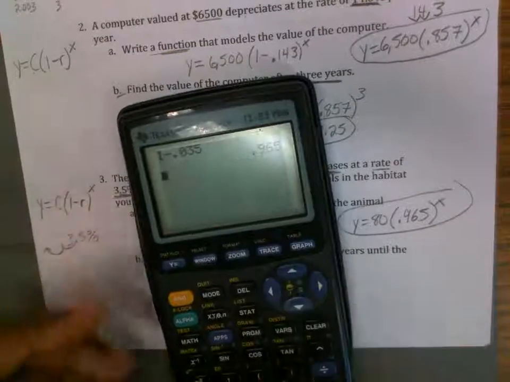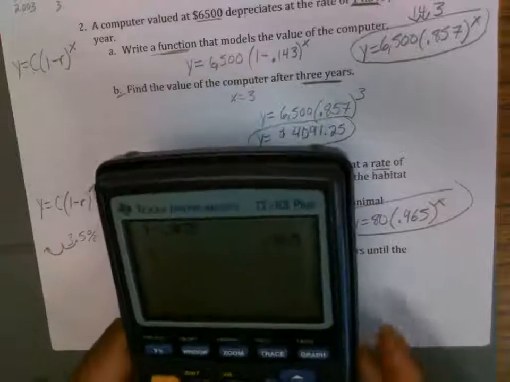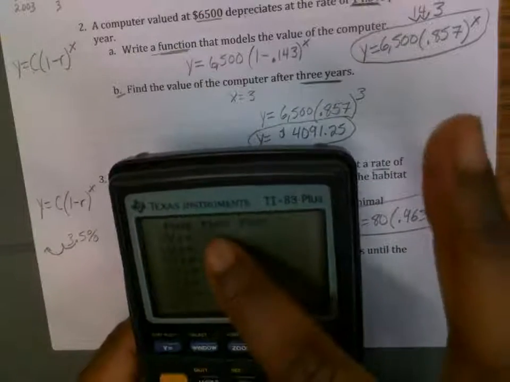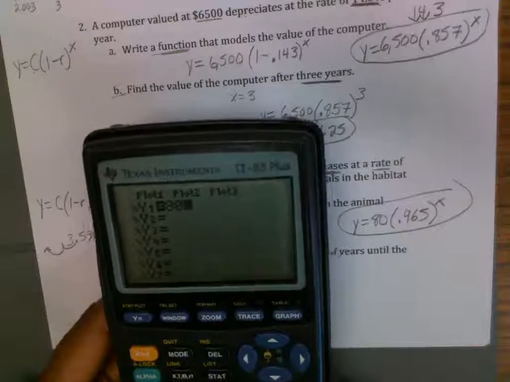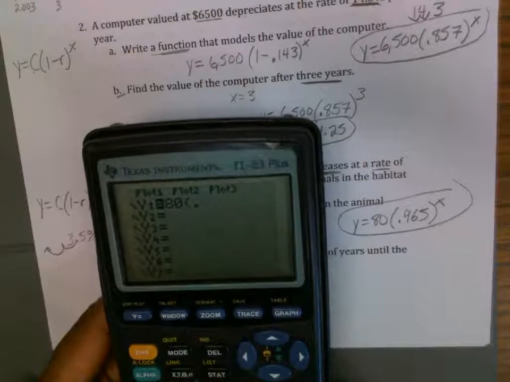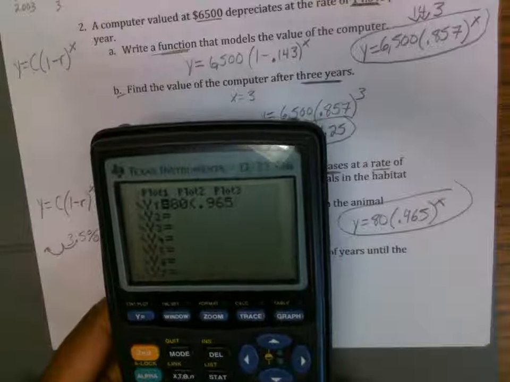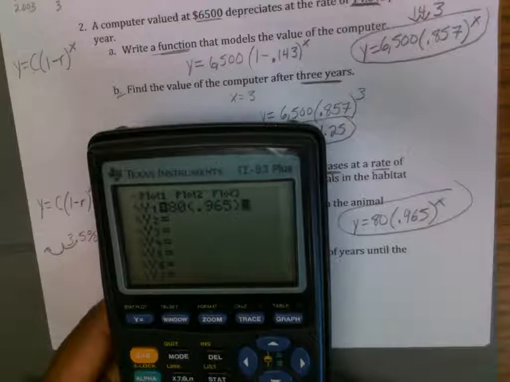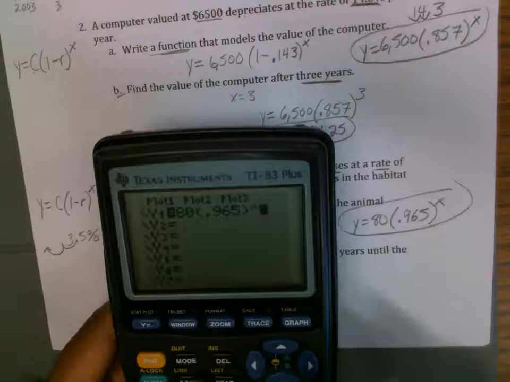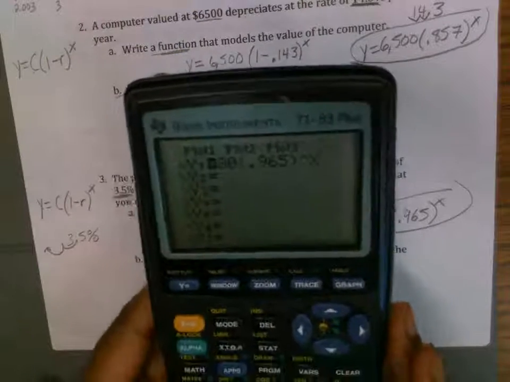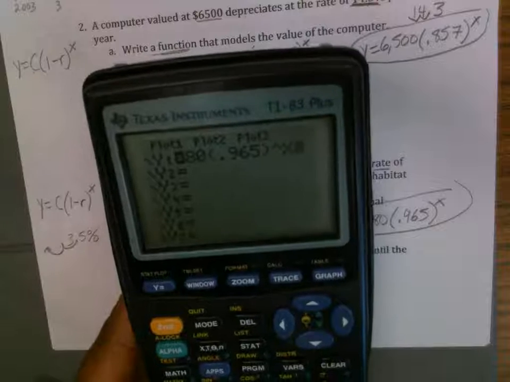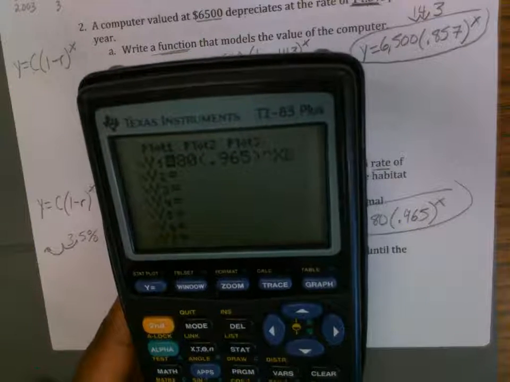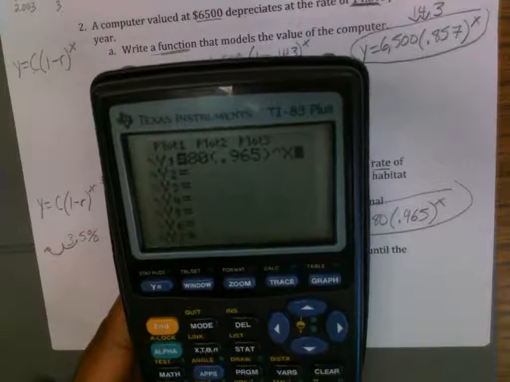Okay. So this is how this goes. You're going to go to y equals to type in the equation, and it's 80, parentheses 0.965, close the parentheses, caret key to the x power. Please make sure that you type the equation in correctly, because if you don't, you're not going to get the right answer. Any questions about how to type in that equation?